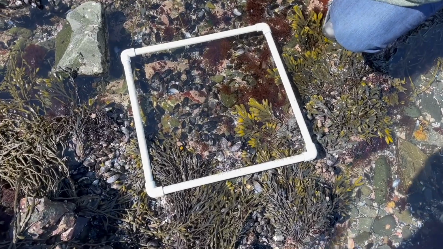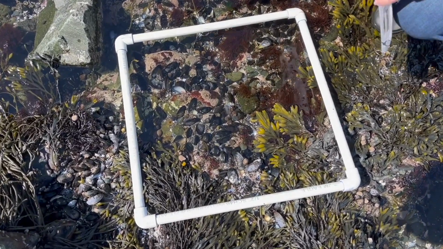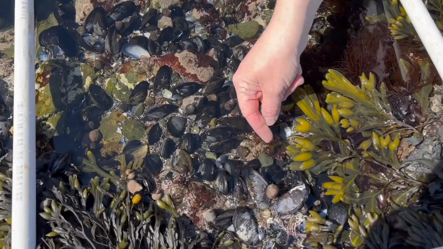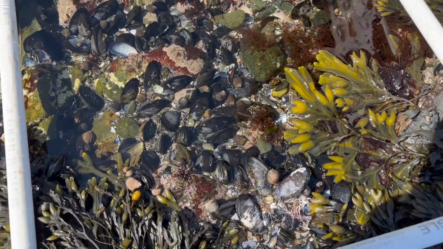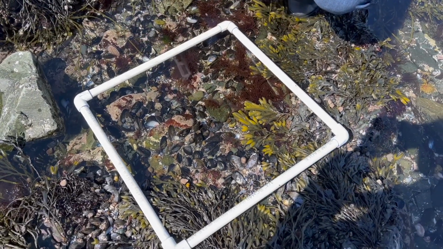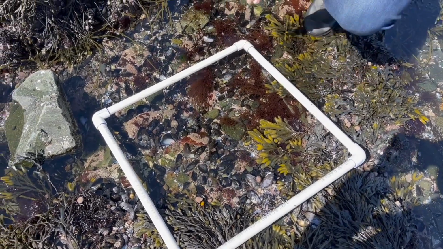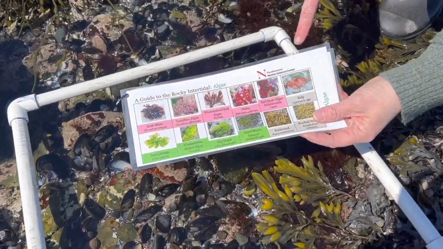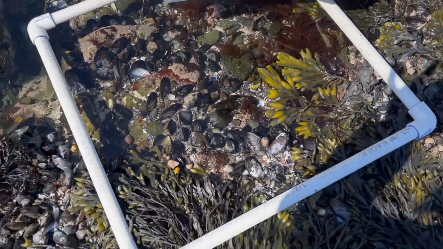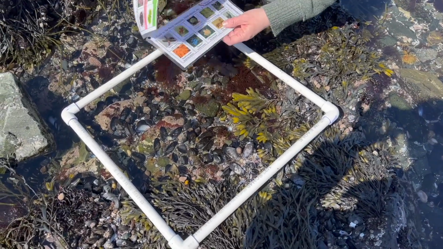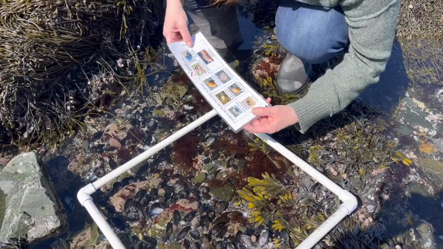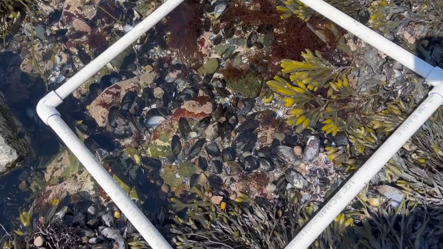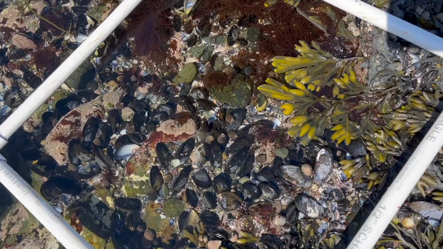I could look for one other type. I see just a very, very tiny bit of sea lettuce on here, and that's maybe 1% cover of sea lettuce. And then you would continue that for all of the types of seaweed that are in your quadrat, again, using the ID guide. Once you've done percent cover of all of the seaweeds, then you're going to move on to the critters. So you're going to identify, do one species at a time.